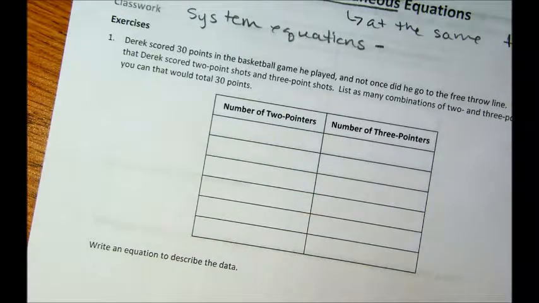Exercise number 1. Derek scored 30 points in a basketball game, and not once did he go to the free throw line. That means that Derek scored 2-point shots and 3-point shots. List many combinations of 2 and 3 point shots that would total 30 points.